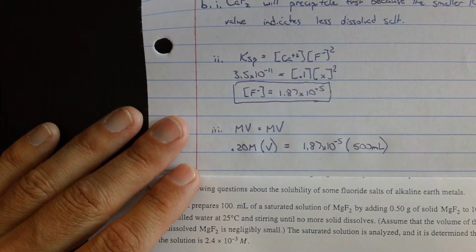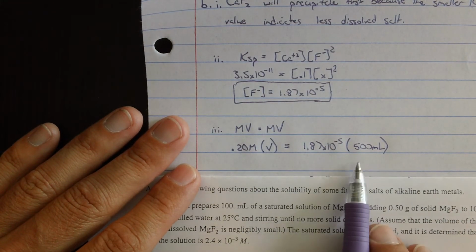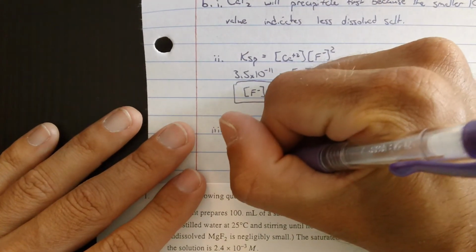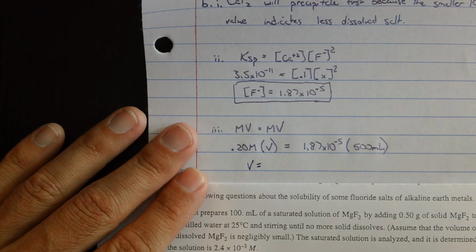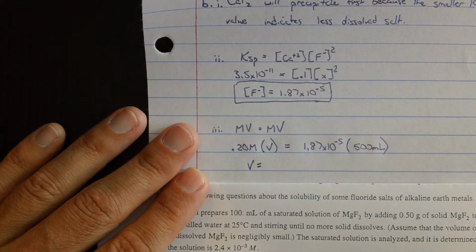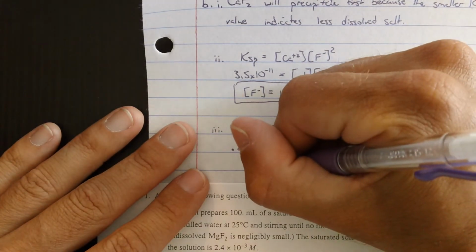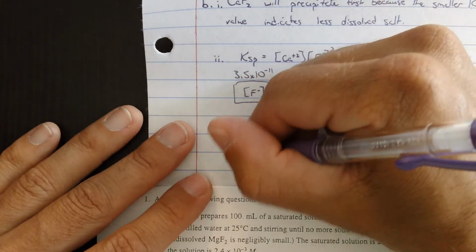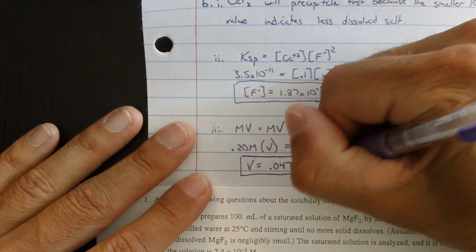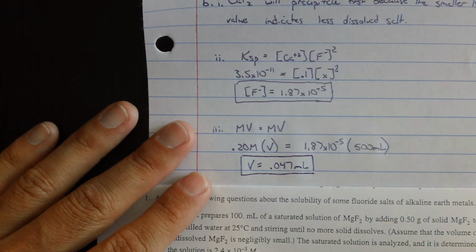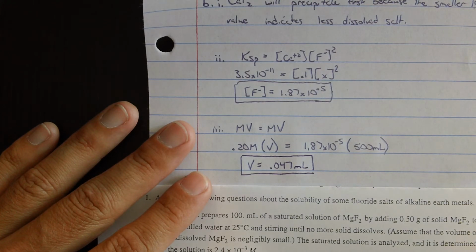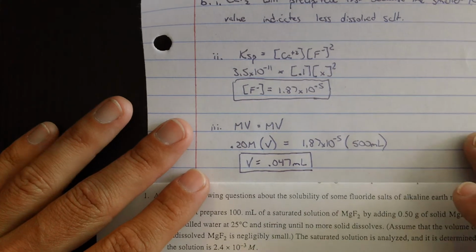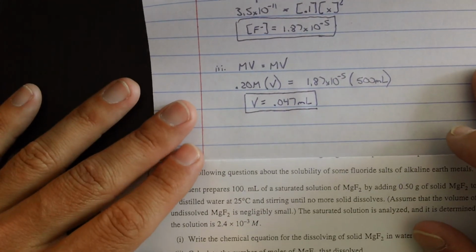They don't ask in that question for liters or milliliters, but it's going to be small enough that I would leave it in milliliters. The volume that's necessary ends up being 0.047 milliliters. Not very much to get that concentration. Good. It's a nice tiny little burette that's dropping out, pretty accurate.